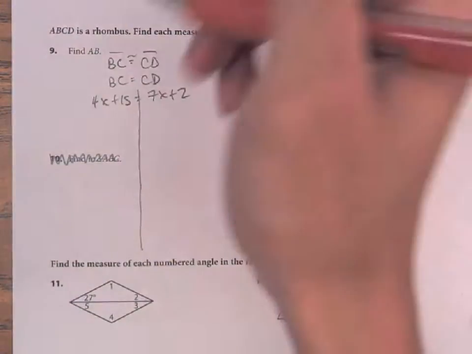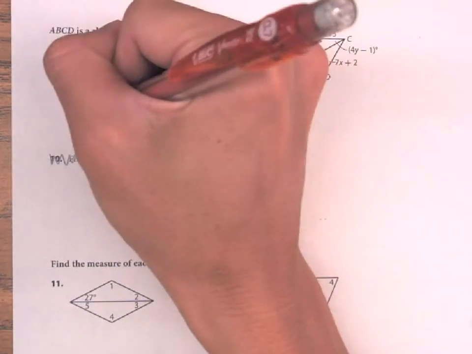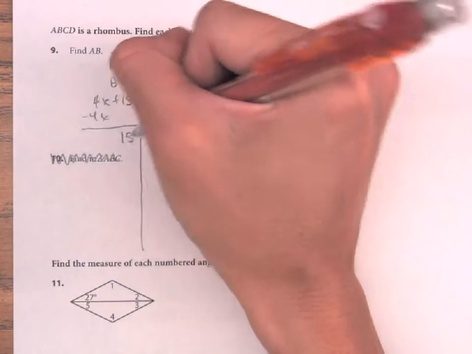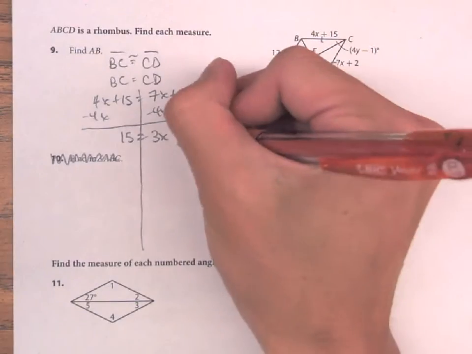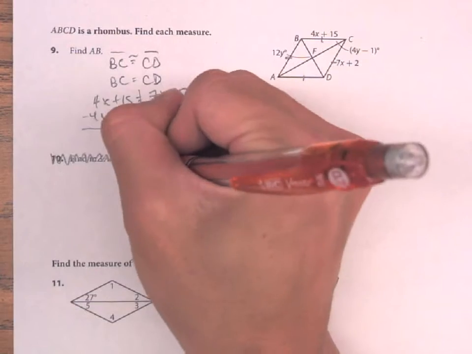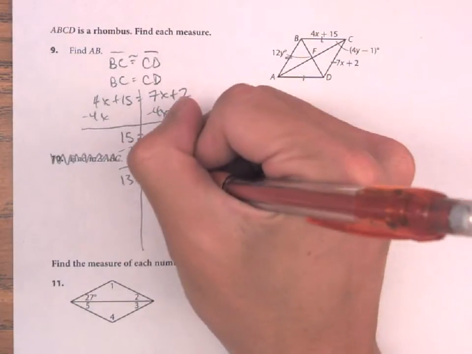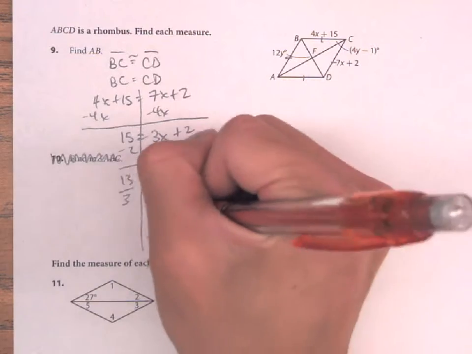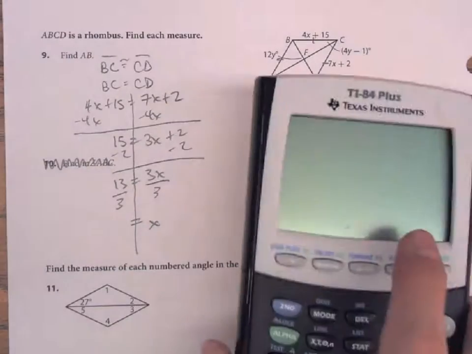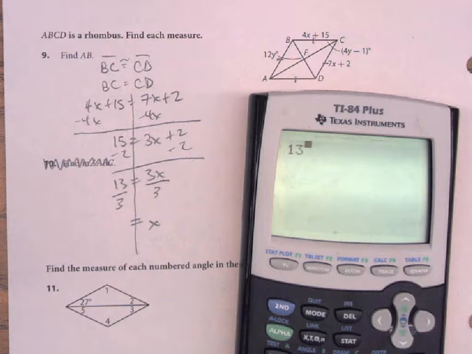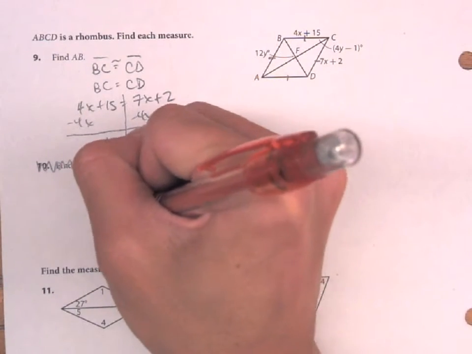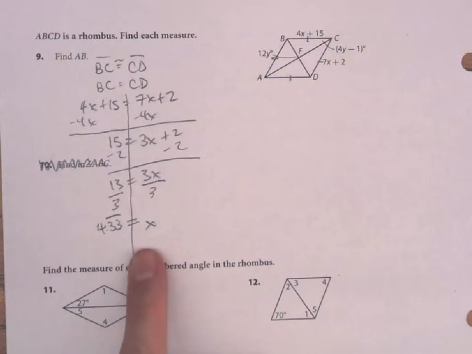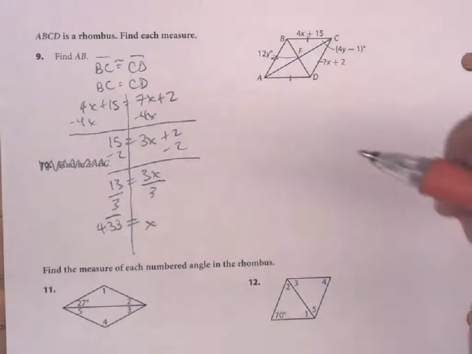Okay. So subtract 4x. So what this implies is 15 equals 3x plus 2. Then I can subtract 2 on both sides. 13 equals 3x. Divide by 3 to solve for x. So that means x, let's see, 13 divided by 3 is 4.33. So I'm just going to put 2 decimals. I rounded to 2 decimal places. This is 4.33. So that's how you solve for x.